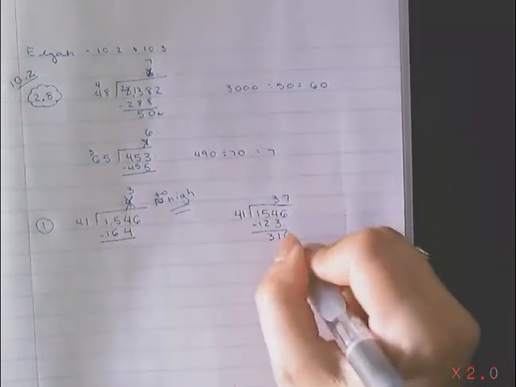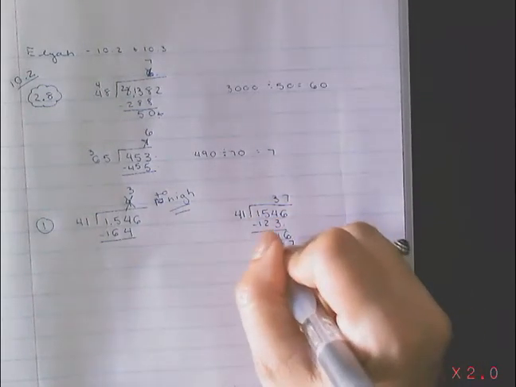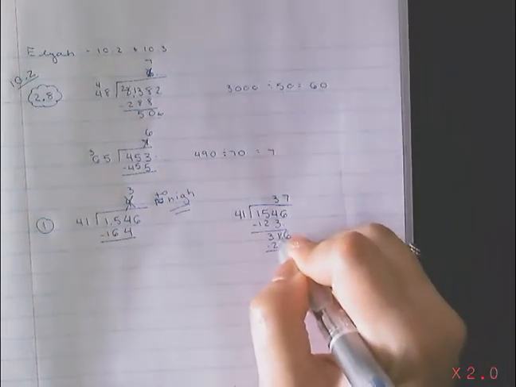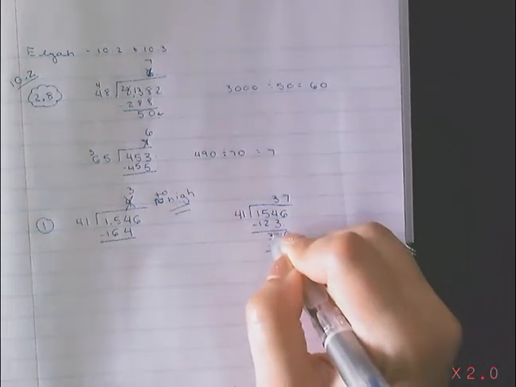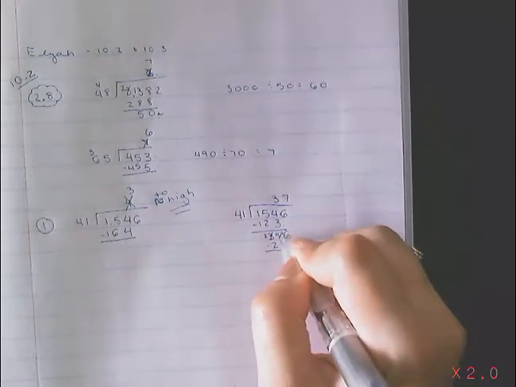So 7 times 1 is 7. 7 times 4 is 28. Okay, when I do my subtraction, I can't do this, so I need to regroup. That becomes a 0, that becomes a 2. Whoops, I've gone one step too many.